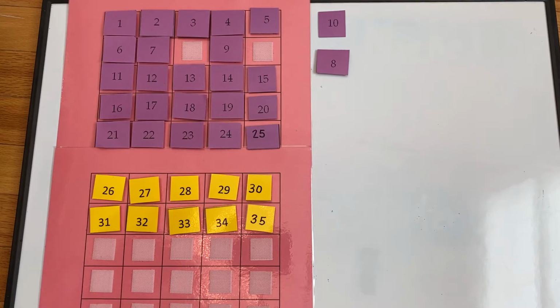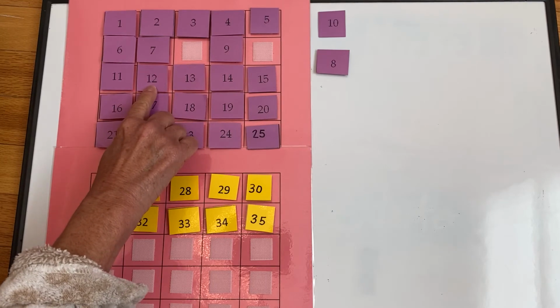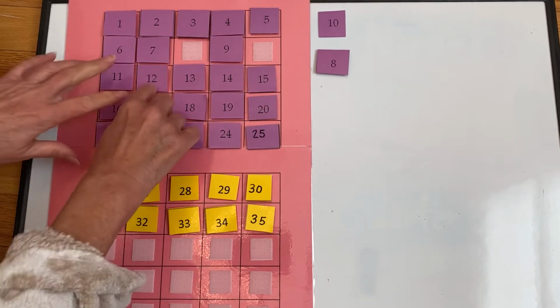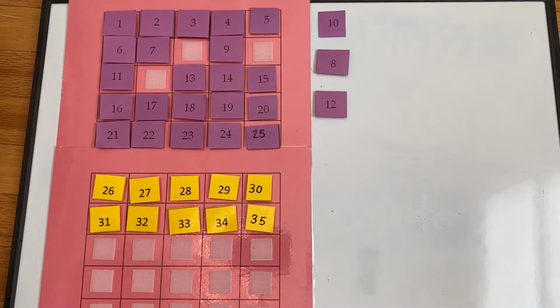All right, let's see if we can find the number 12. If you're pointing to this number, you're giving yourself a thumbs up. So go ahead and take off the number 12.